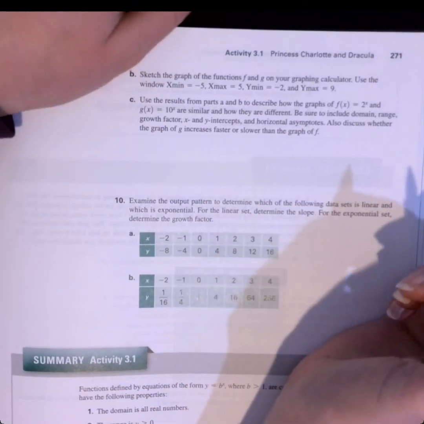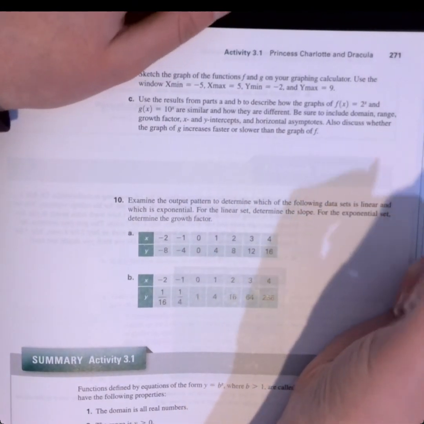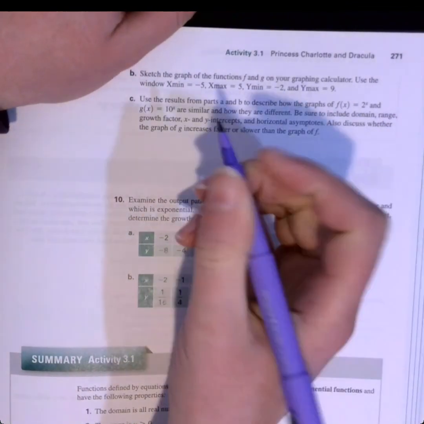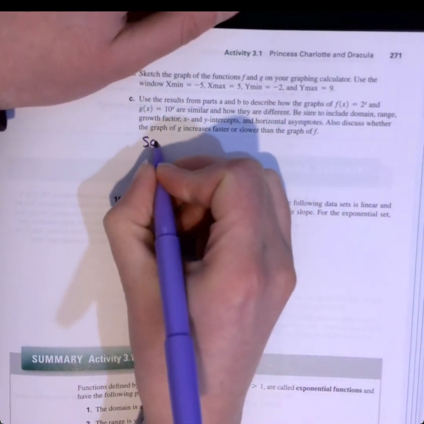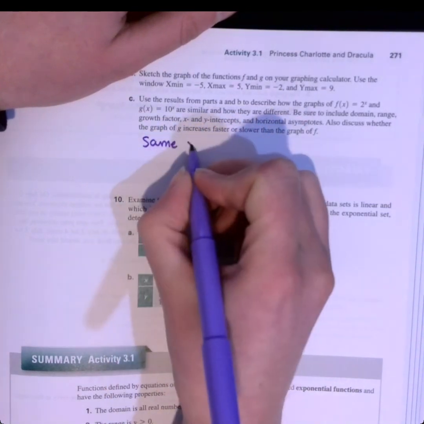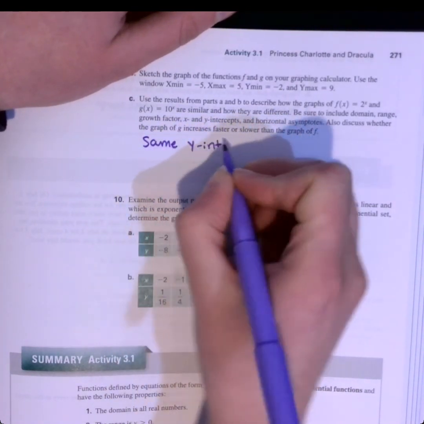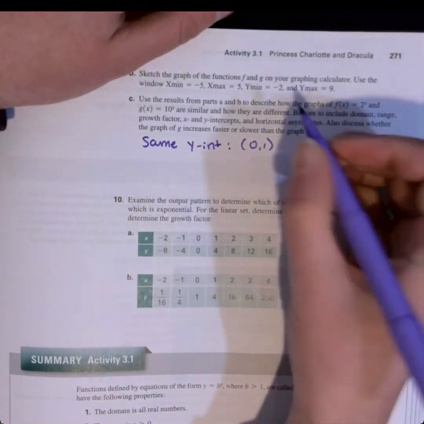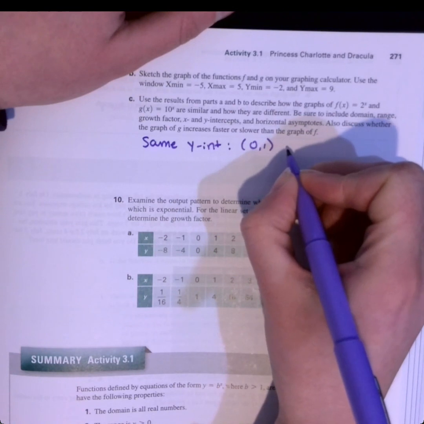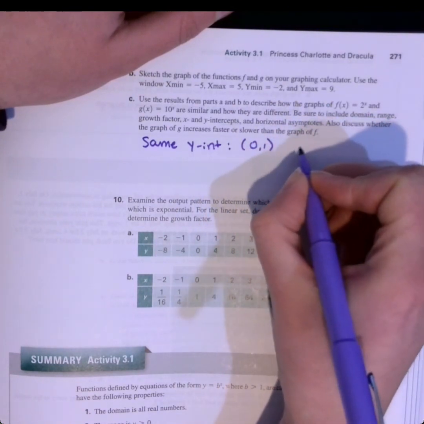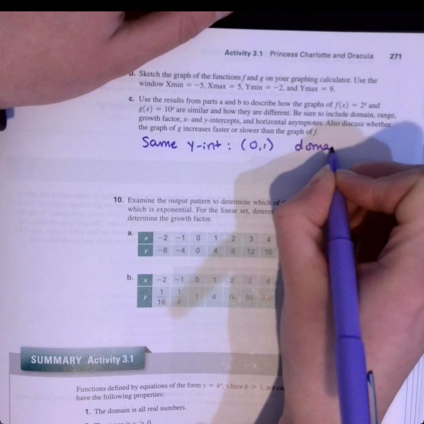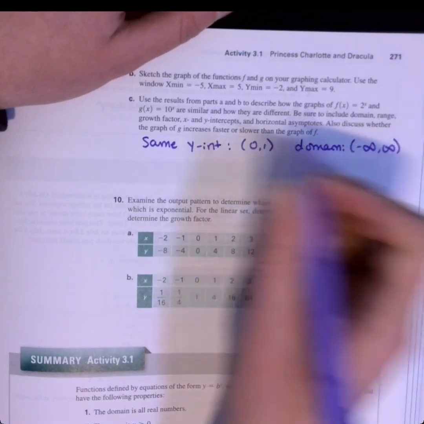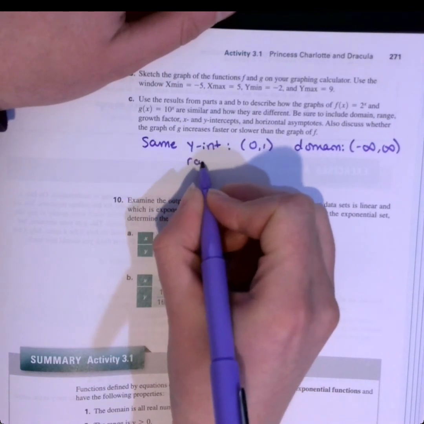Be sure to include domain and range, growth factor, intercepts, and horizontal asymptotes. That's a lot of things to write in here. Okay, so they have the same y-intercept at 0, 1. They have the same domain of -infinity to infinity. They have the same range.